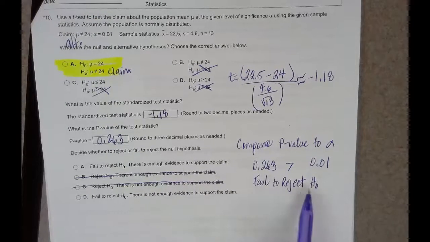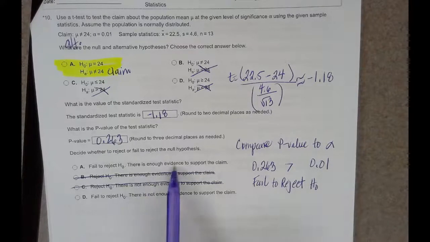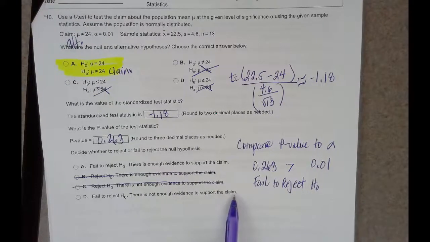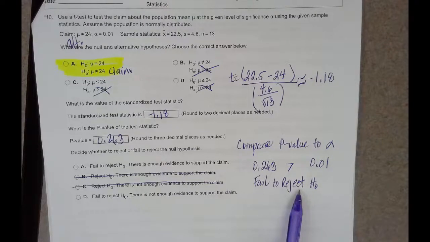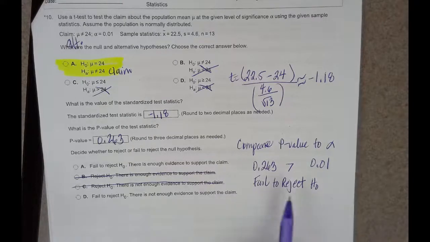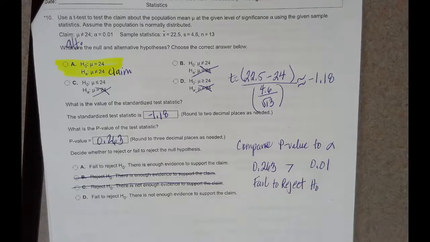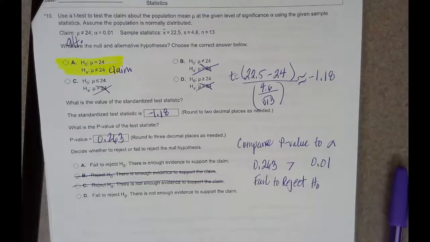Well, we're failing to reject the null either because there's enough evidence to support the claim, or there's not enough evidence to support the claim. Well, we fail to reject the null. That means we are accepting the null. If I'm accepting the null, that means that there is not enough evidence to support the claim. So that puts us at answer choice D.